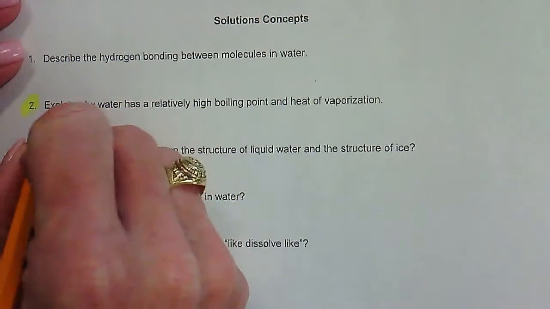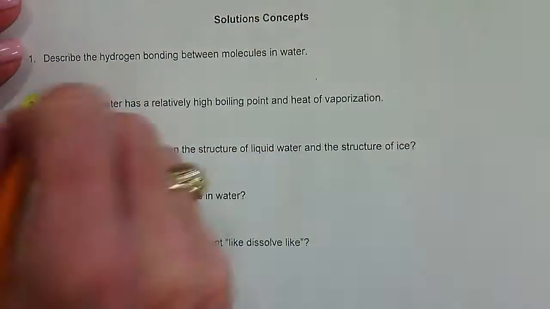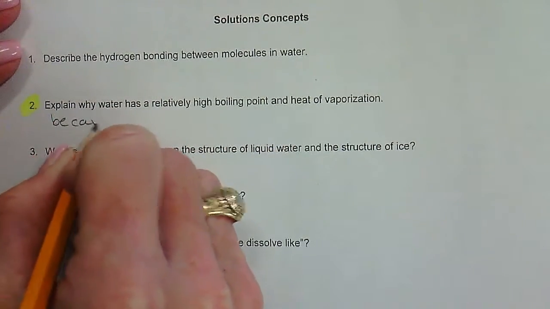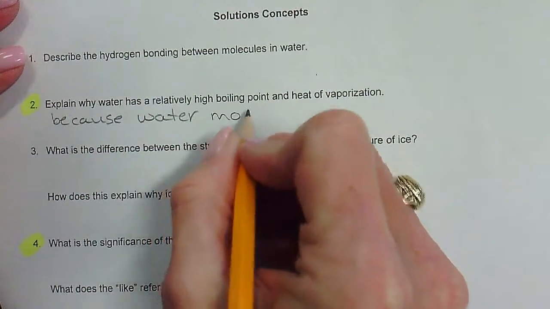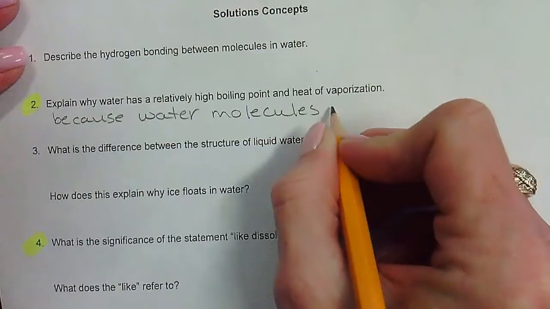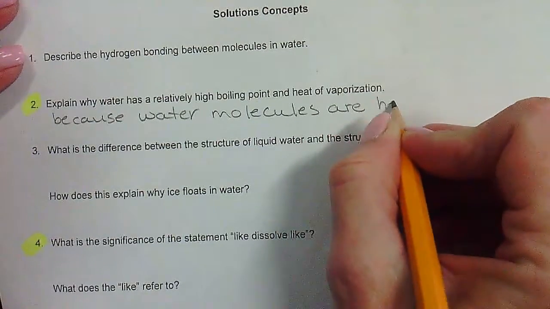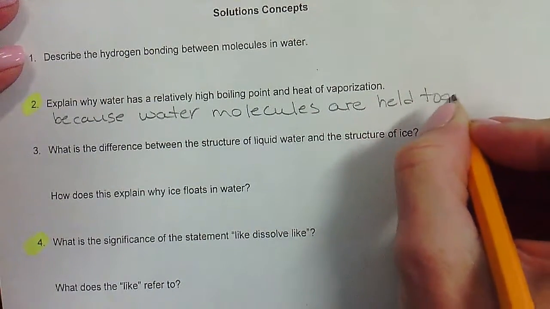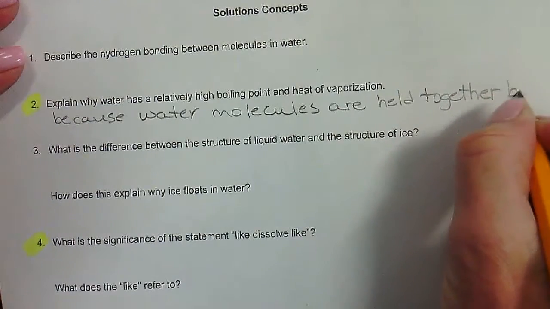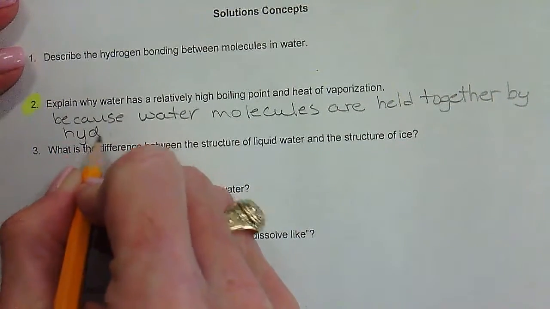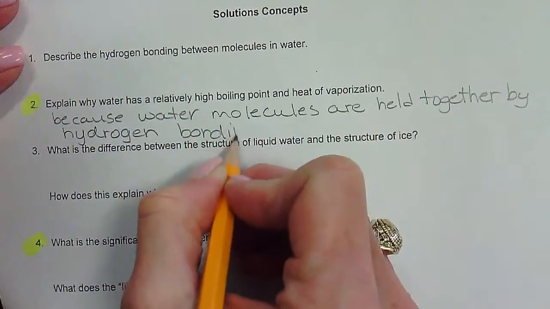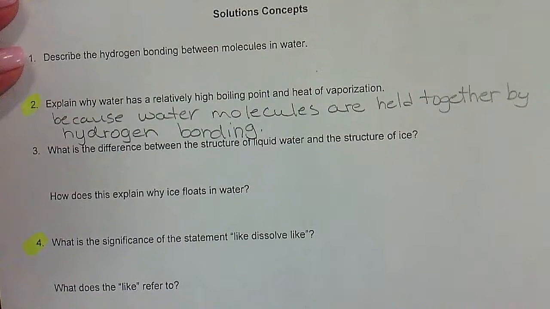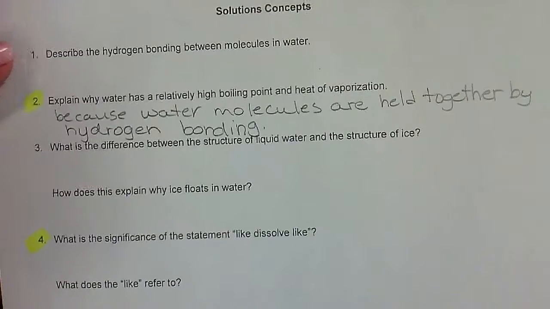So water has a high boiling point and a high heat of vaporization because water molecules are held together by hydrogen bonding. And remember that those are the strongest force of attraction to overcome. So that's why they have a high boiling point and heat of vaporization.